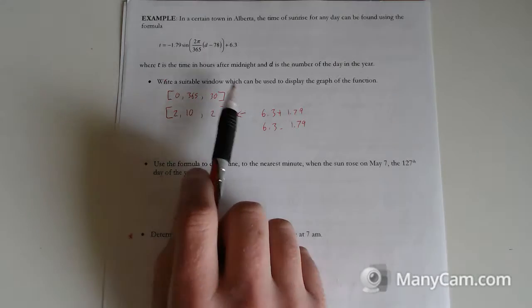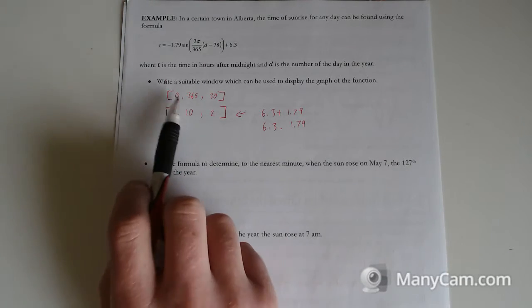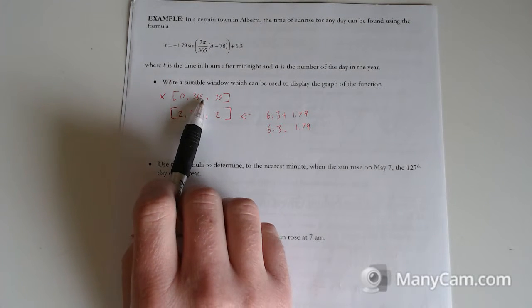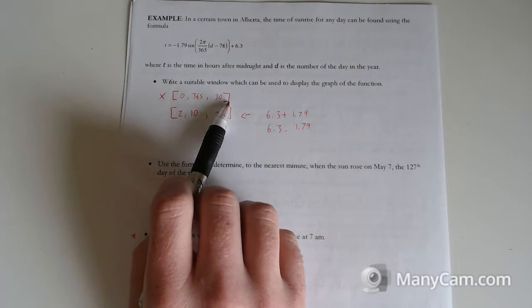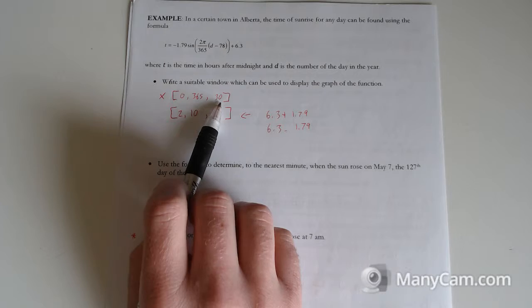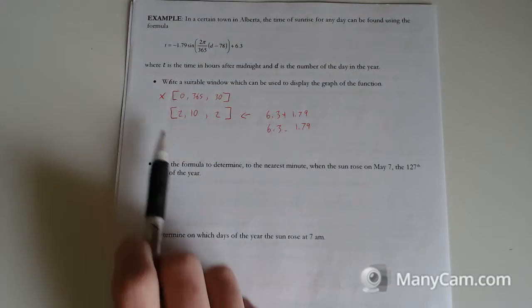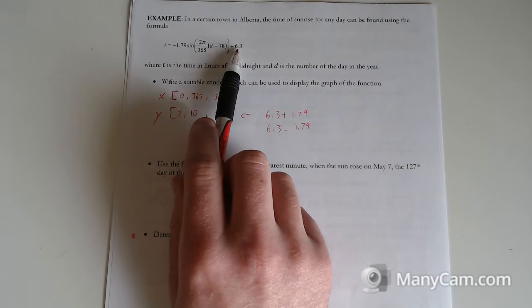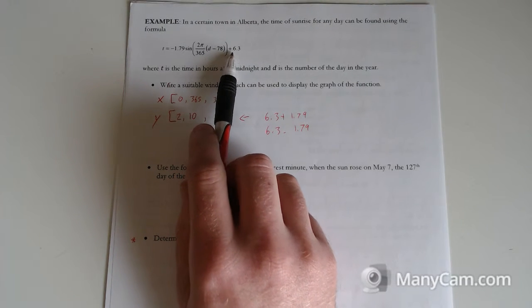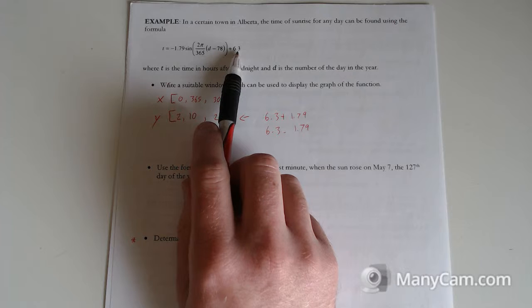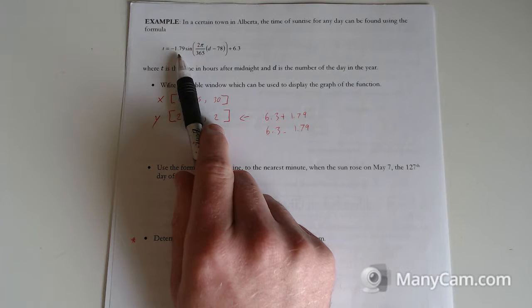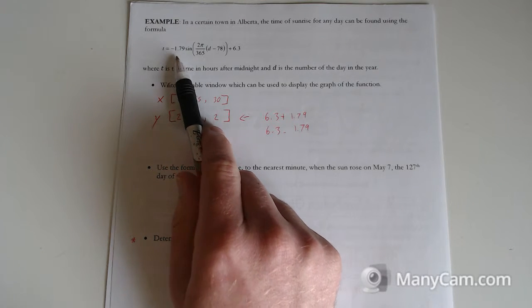So what is a suitable window for this? For our x values, we'd want to go 0 to 365, do all the days of the year, and maybe make it change by a scale of 30. For our y values, our middle is going to be 6.3. So it's roughly 6.3 hours is the average time after midnight. And then the range is 1.79. So we want to add and subtract that.